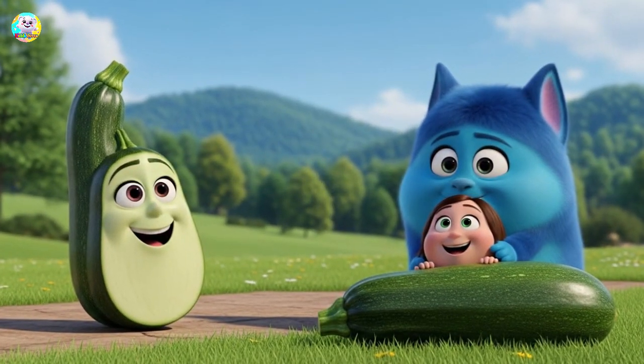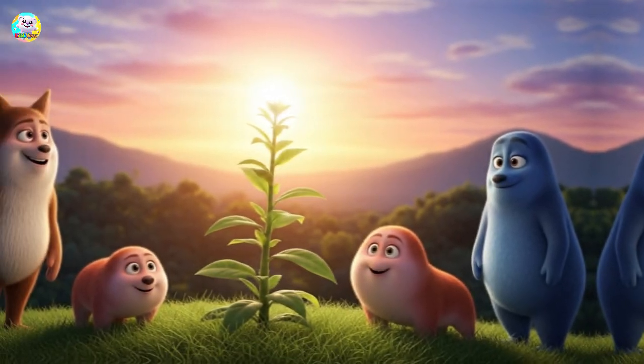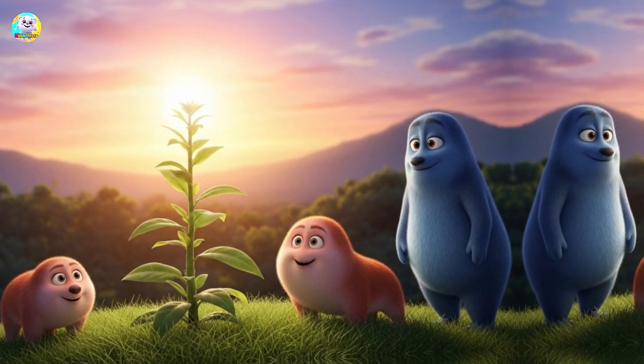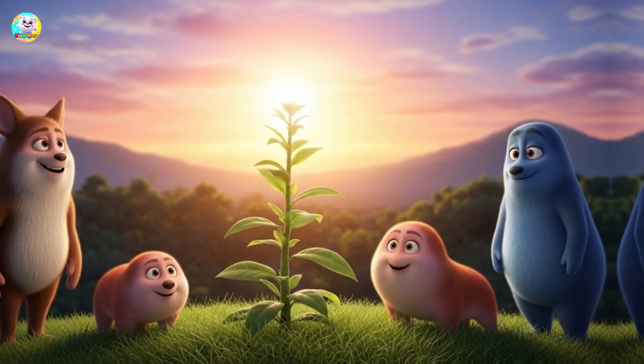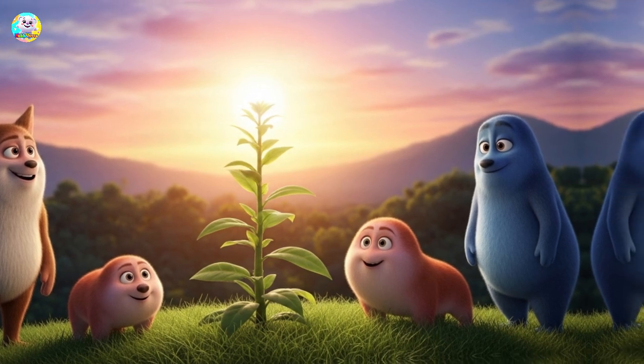Y is for yam, sweet beneath. Z is for zucchini, soft and sleek. Veggies in gardens, fresh and cool. Say your ABCs, green is the rule.